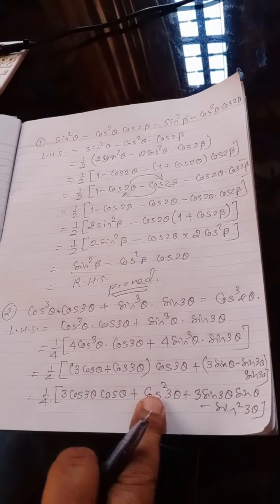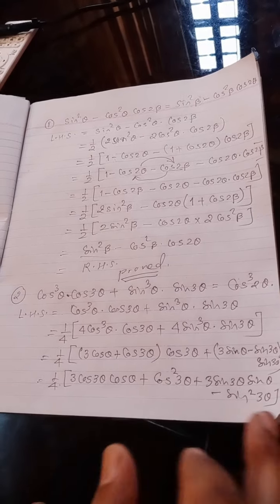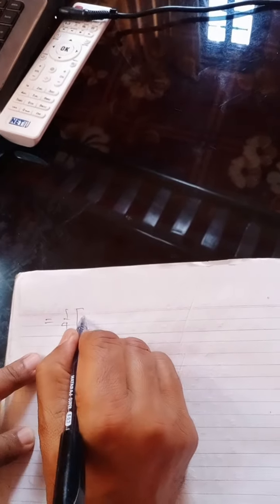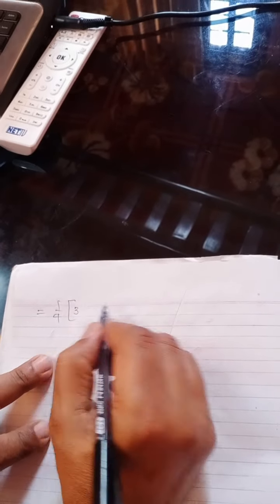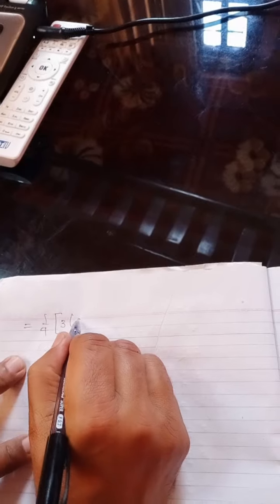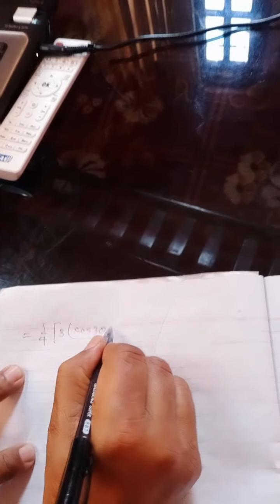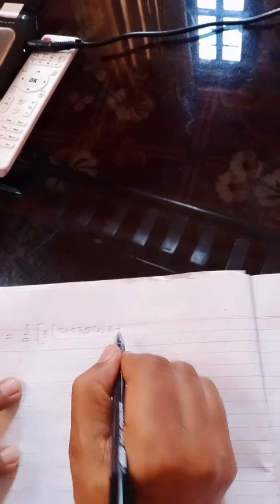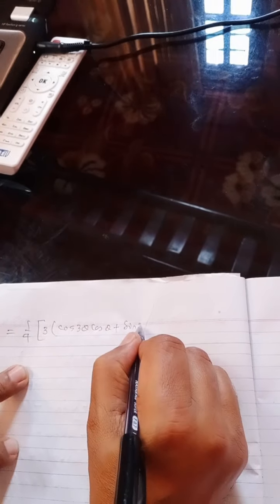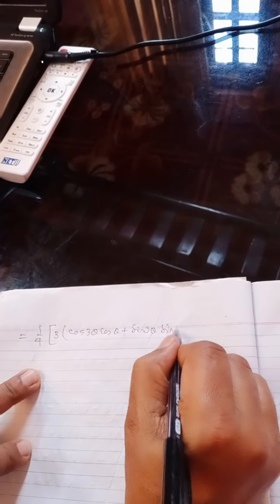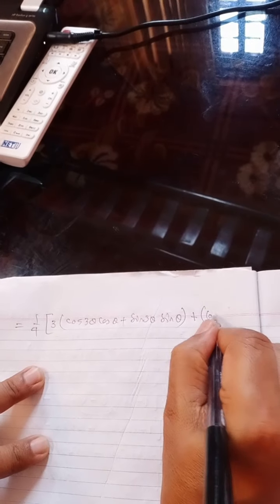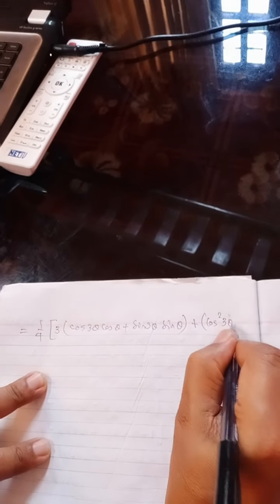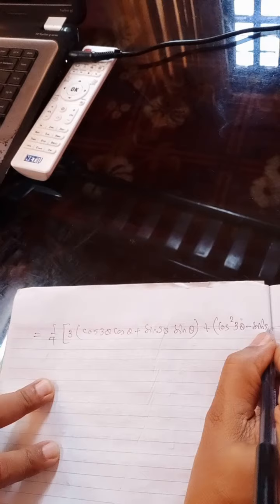And the trigonometric ratios having a square have to be taken together. 1 by 4, 3 common in two terms: cos 3 theta cos theta plus sin 3 theta sin theta, plus cos square 3 theta minus sin square 3 theta.